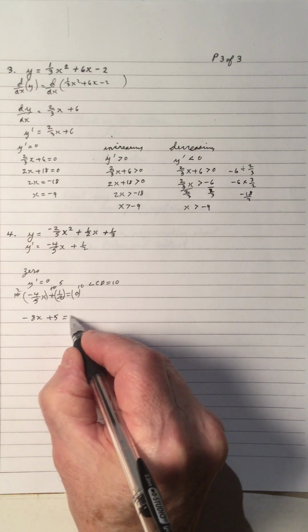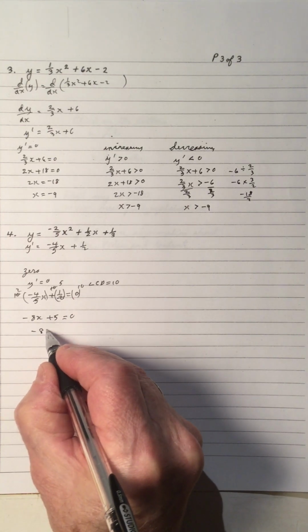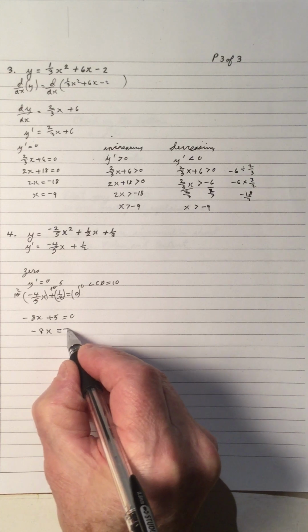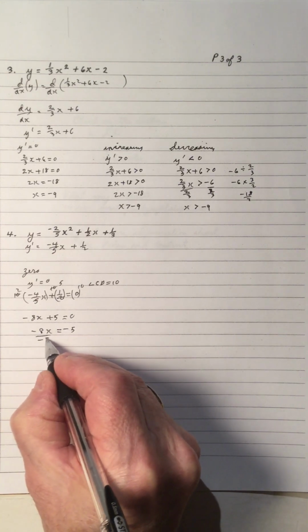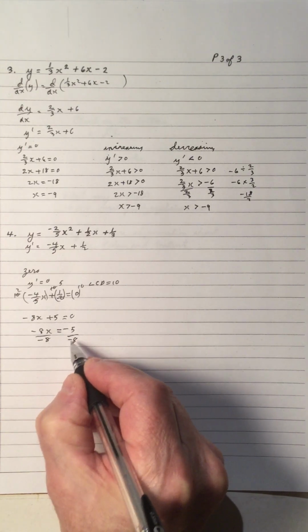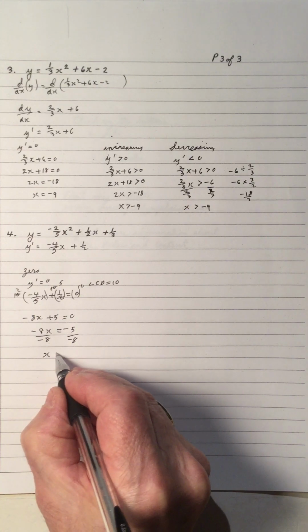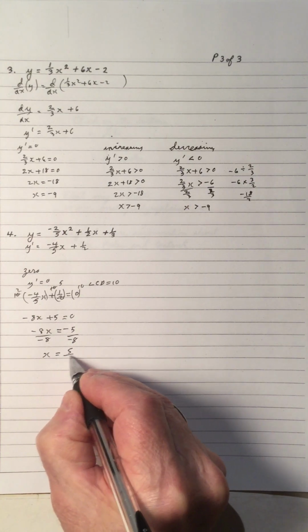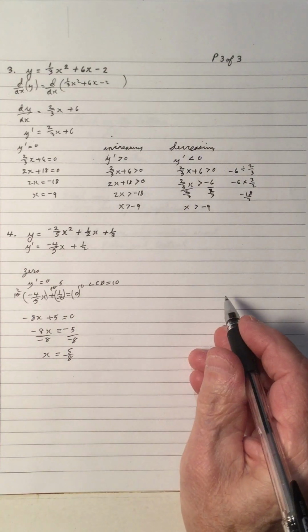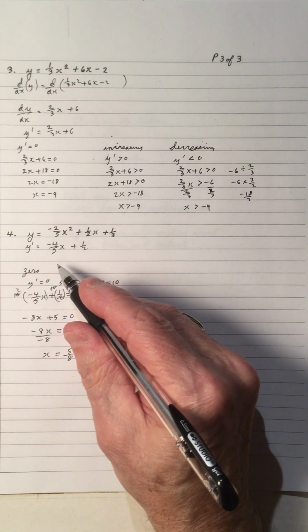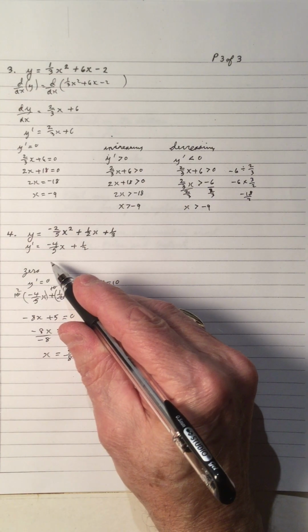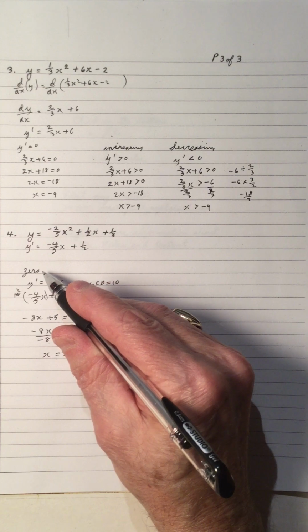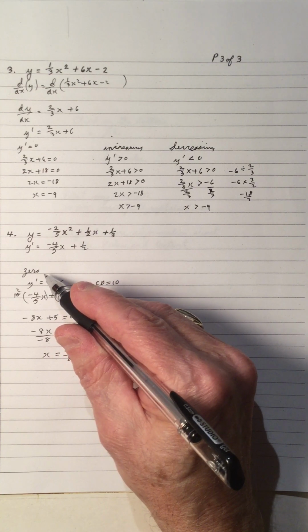And 10 times 0 is 0. So negative 8x equals negative 5. Divided by negative 8, we have x is equal to 5 over 8. So that's when the parabola has a zero slope, or slope of the tangent is 0.